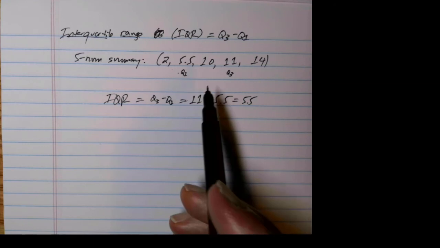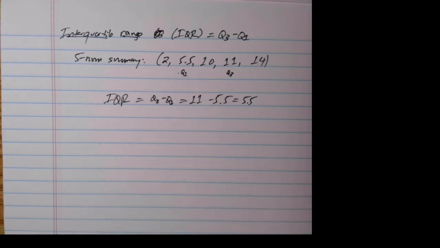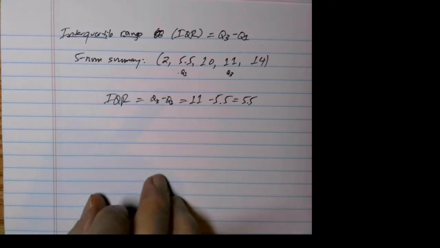The IQR is a measure of dispersion, a measure of variability. Right? The more spread out the data is, the larger the difference will be between the first and third quartiles.